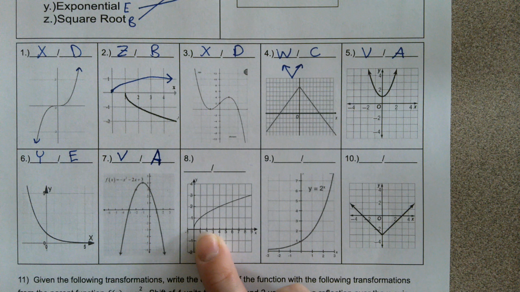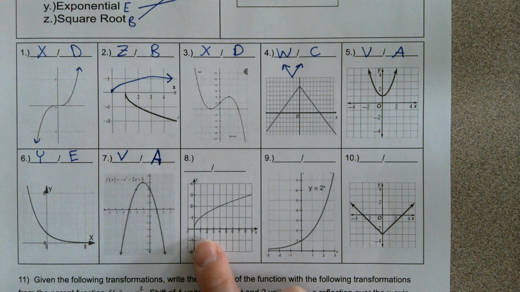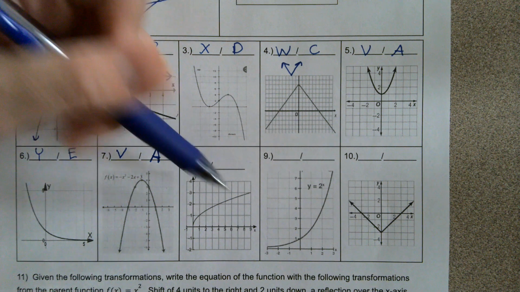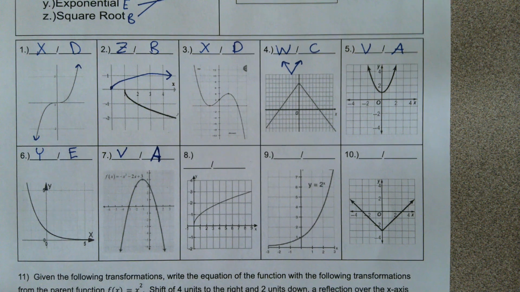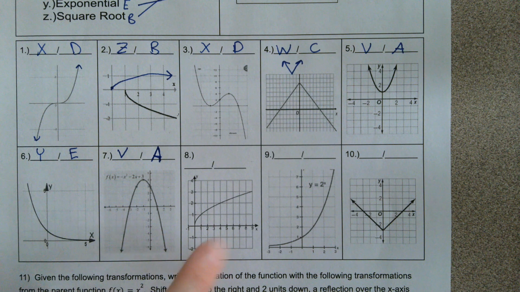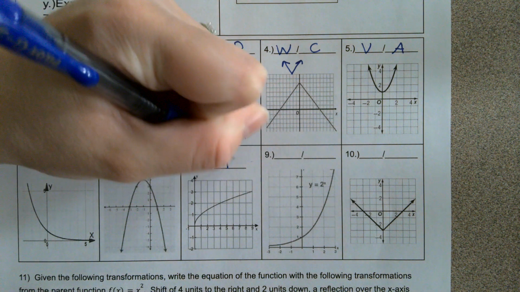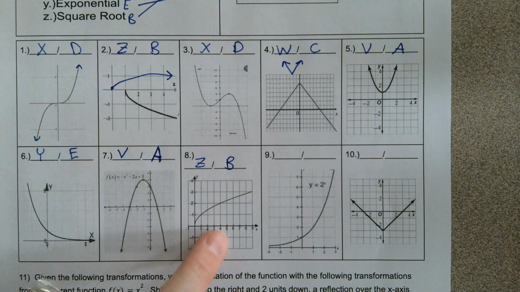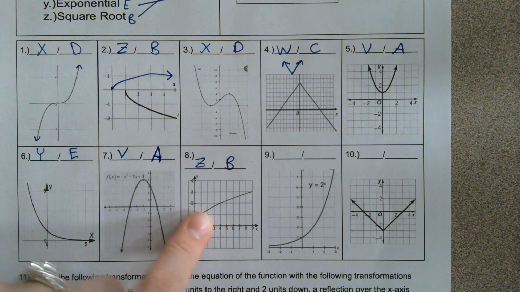This one is the square root function. I'm not sure what happened to it. No, I think the graph has just shrunk down so we can actually see the numbers. This is what it's supposed to look like if there's no transformations made to it. So square root, this is Z and B. And I will not be using that one again. So we're done with square roots.